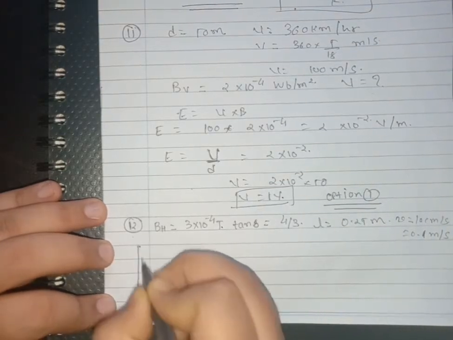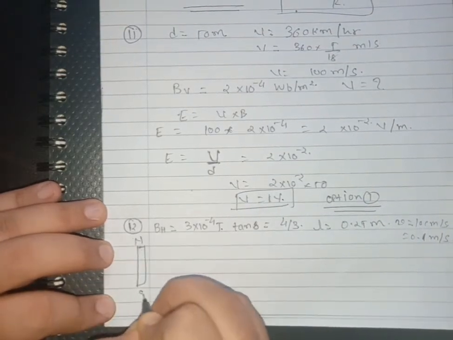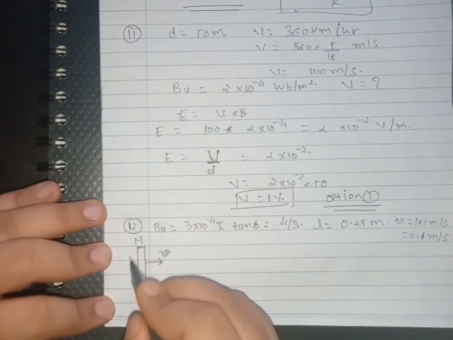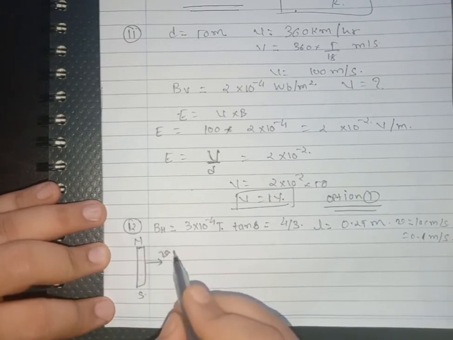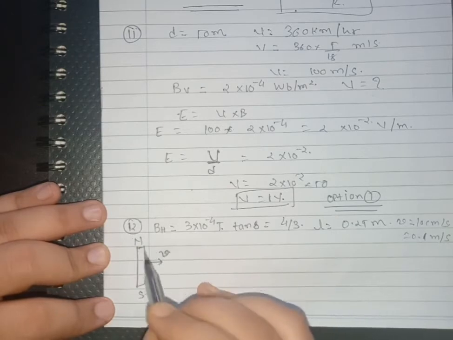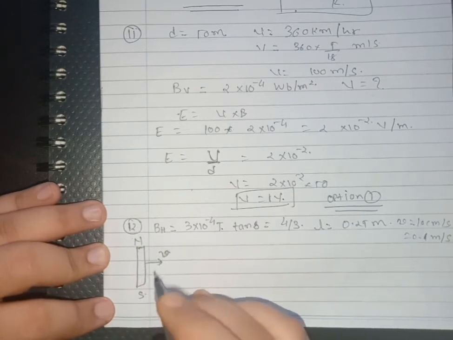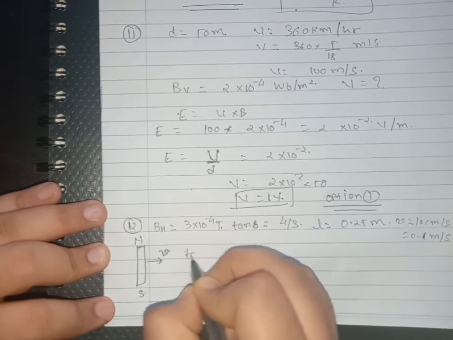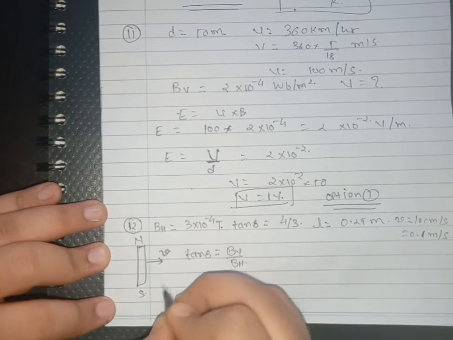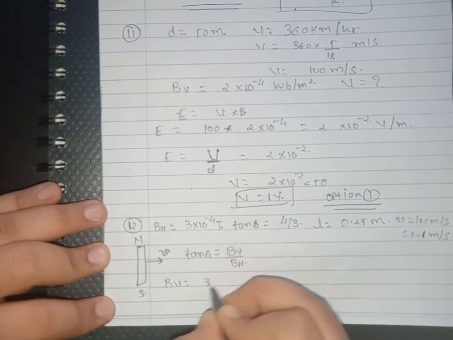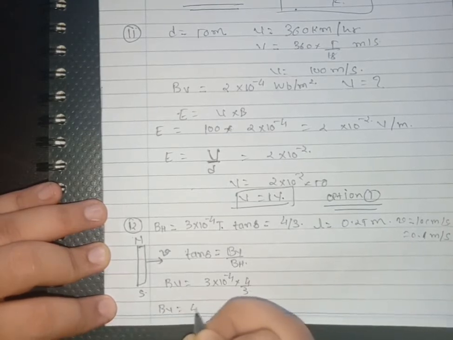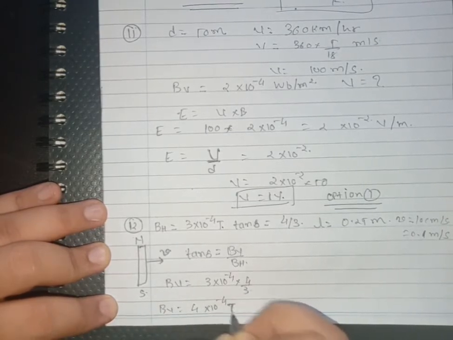Here the rod is placed along north-south and it is moving along the east. Across the rod, the motional EMF will be induced, and for the induction of motional EMF, the vertical component of Earth's magnetic field is responsible. So we can write tan delta is equal to BV by BH. So BV will be equal to 3 into 10 power minus 4 into 4 by 3. That will be equal to 4 into 10 power minus 4 Tesla.